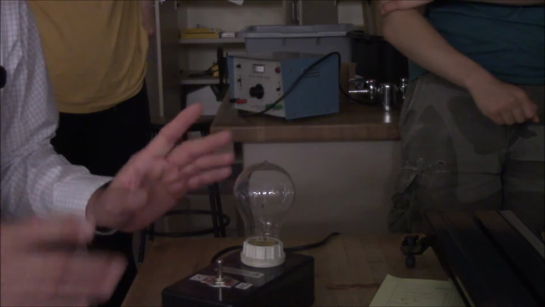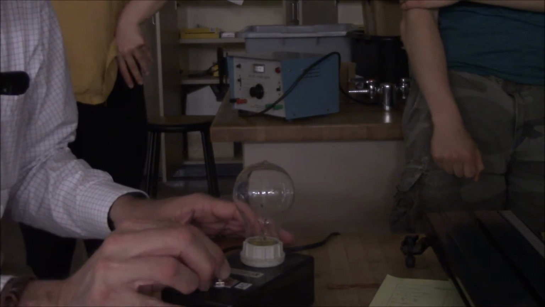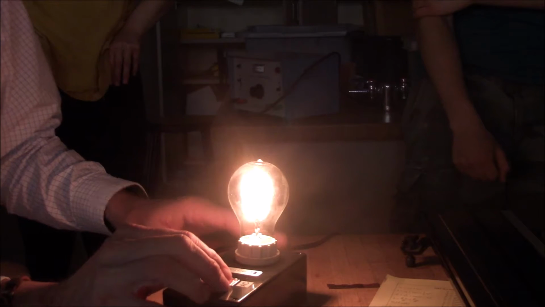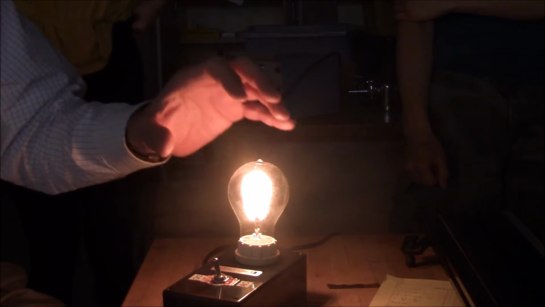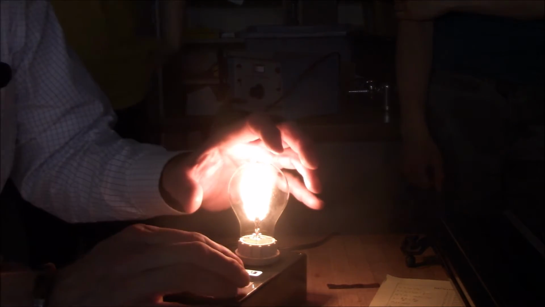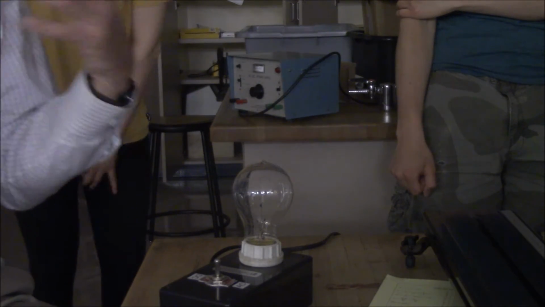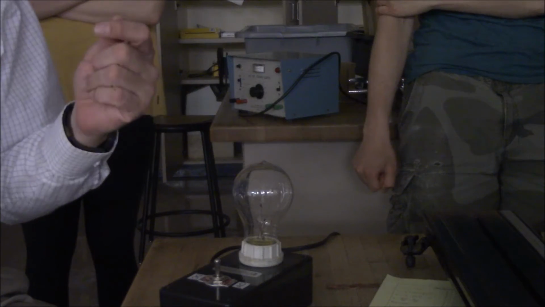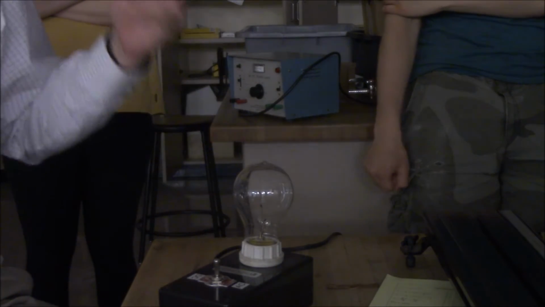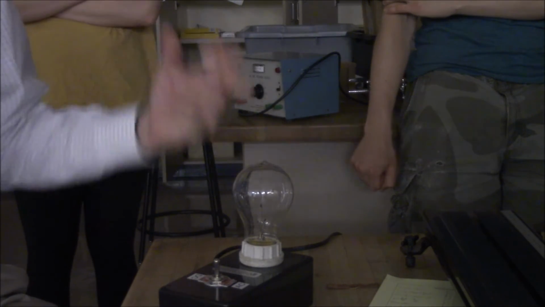So how this works, and this is the old style way of making light. If you turn that on the DC side and put your hand here right away, it feels really, really warm. So what's happening to produce this light, and this is why these bulbs are so highly inefficient and didn't last very long, is basically you're taking a wire and forcing electricity through it, and it doesn't like it, so it heats up, okay?